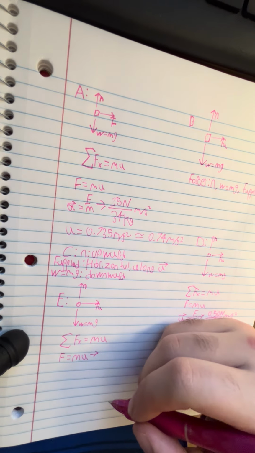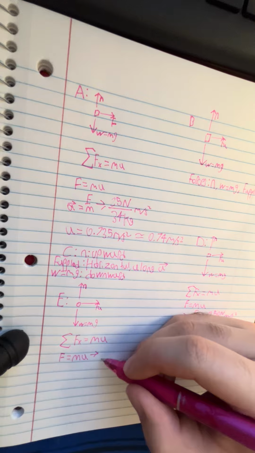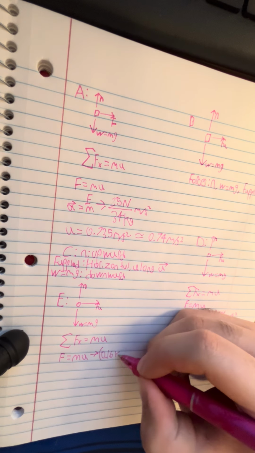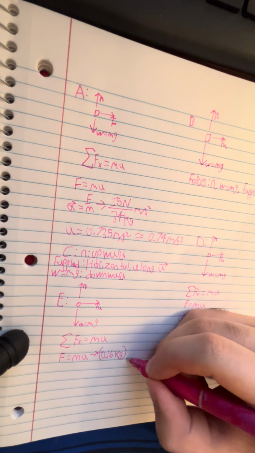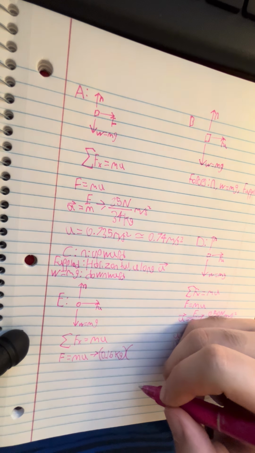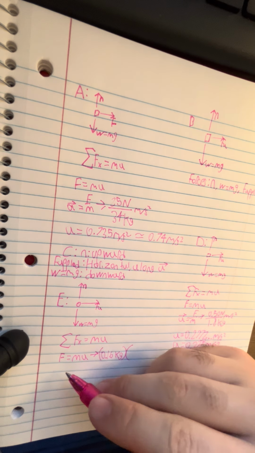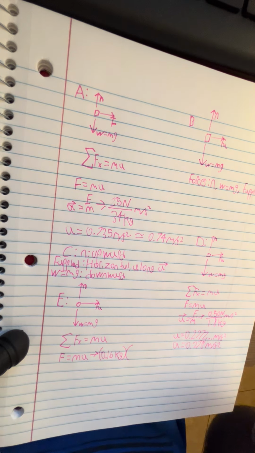Then we can plug those numbers in. So 0.16 kilograms times acceleration. Yeah, F is equal to mass times acceleration.